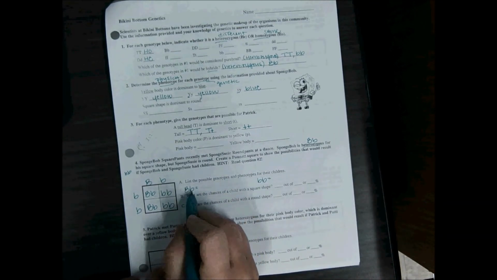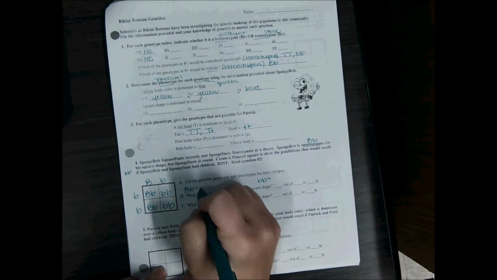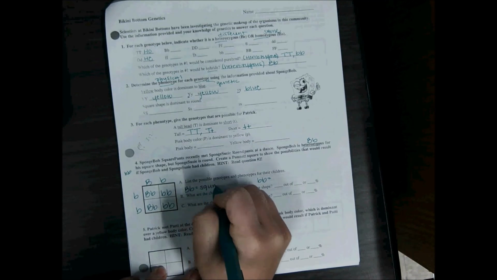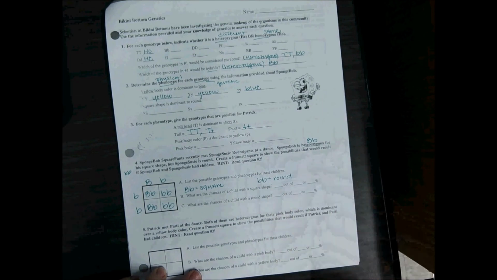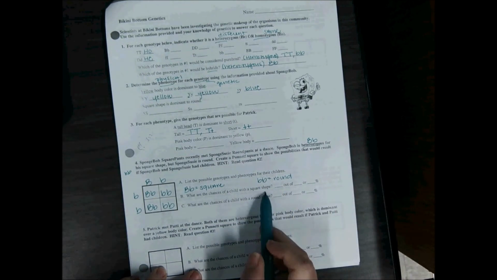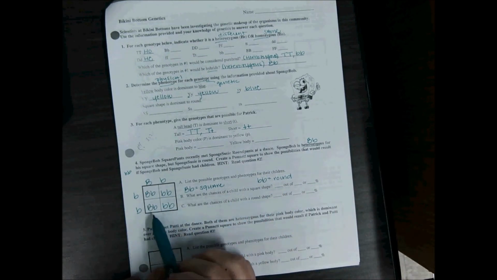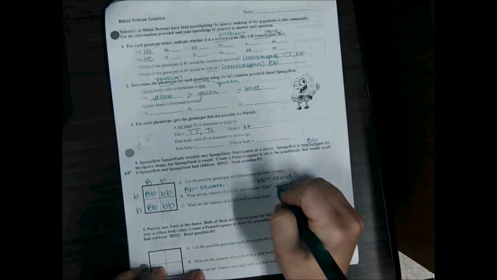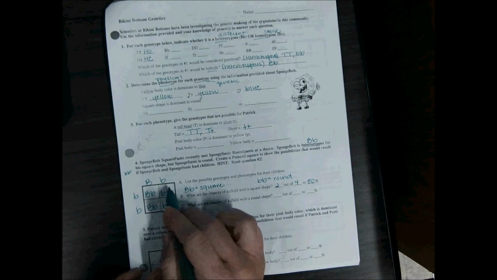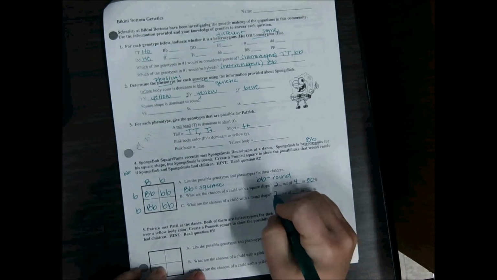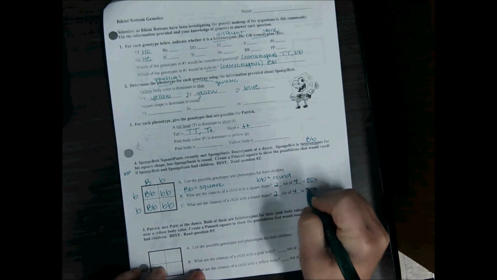Big B, little b carries the dominant trait, so it's going to be the dominant characteristic, which is square. This will be round. And then we're going to create a percentage. So how many are square? We have 2 out of 4, which is 50%. Same thing here, 1, 2 out of 4, 50%.